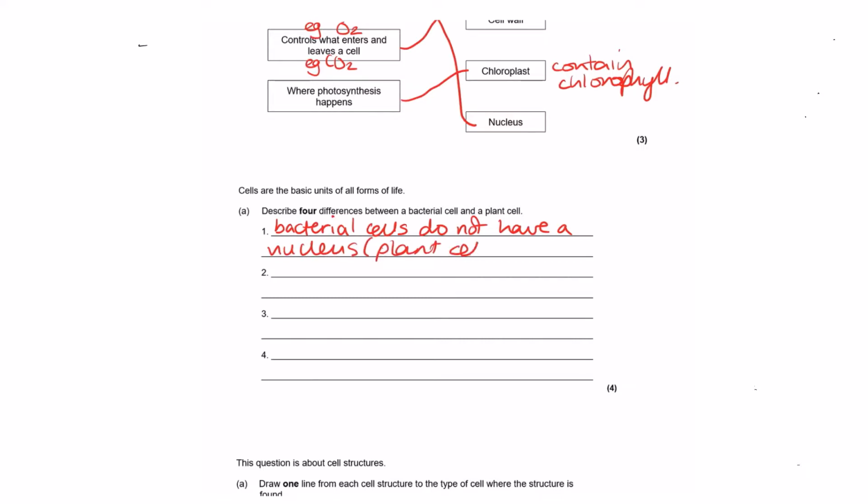Plant cells do. Second of all, bacterial cells do not have chloroplasts. Plant cells do.